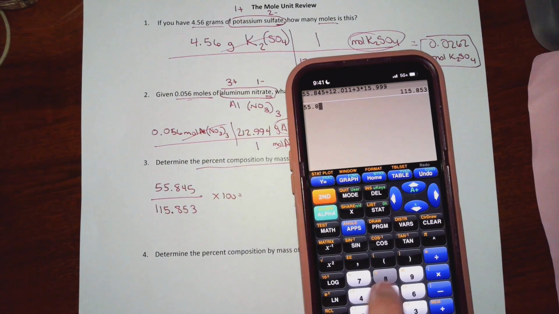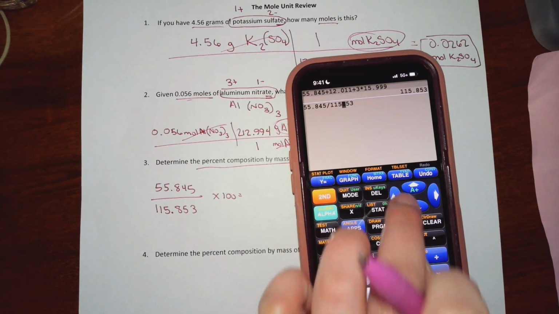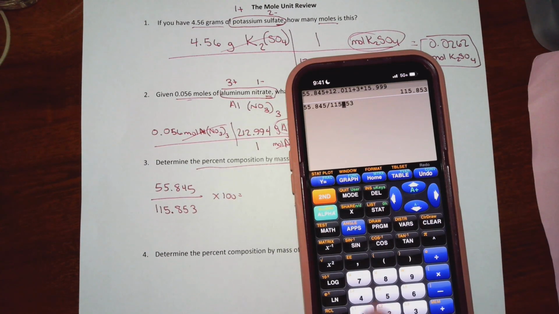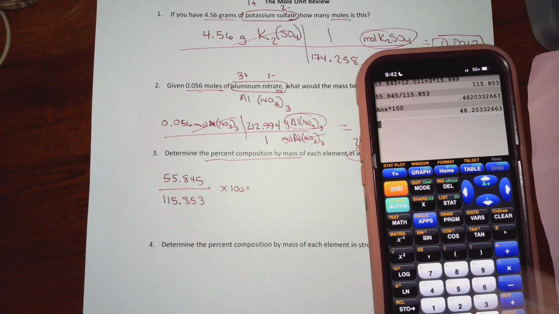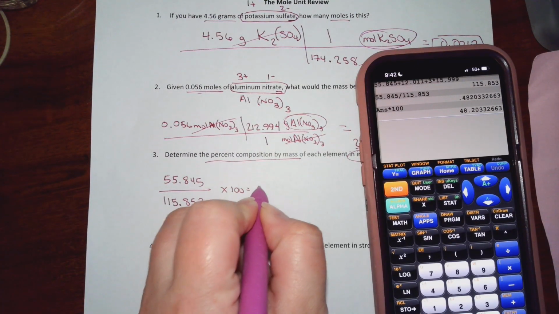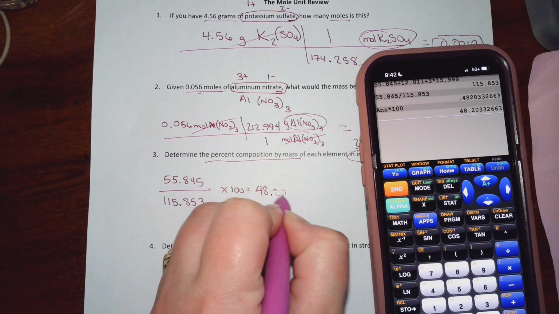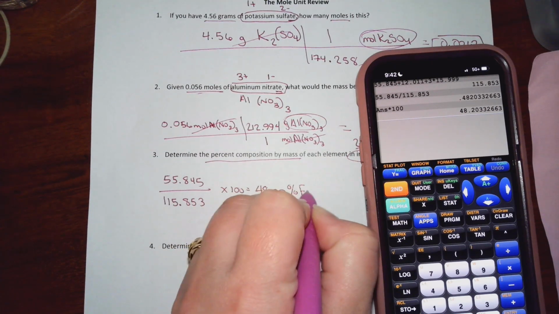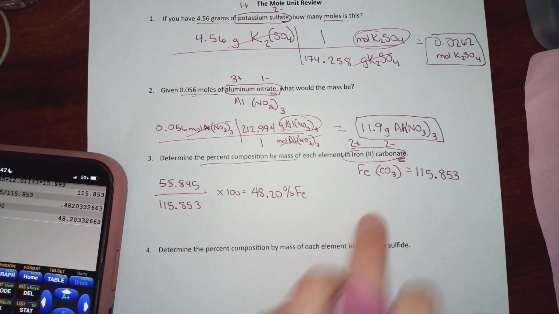So 55.845 divided by 115.853 is 0.4820, and then times 100. Typically, we don't really have sig figs on this one, so we usually just do two digits after the decimal. So 48.20% iron.